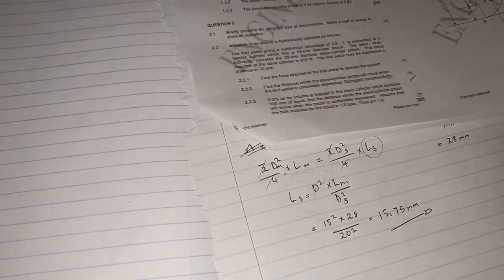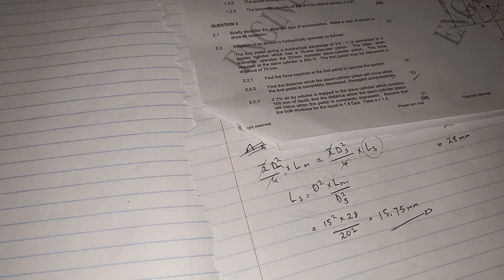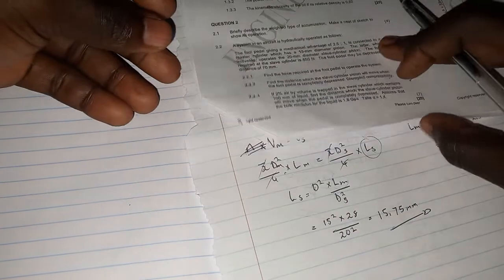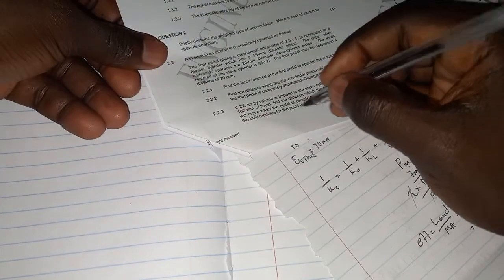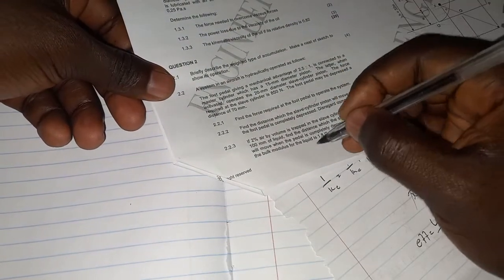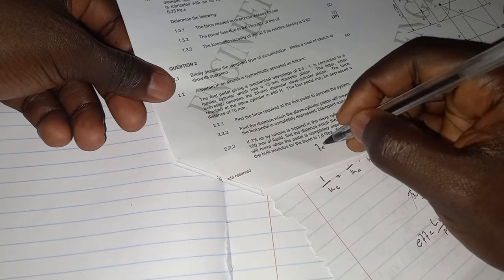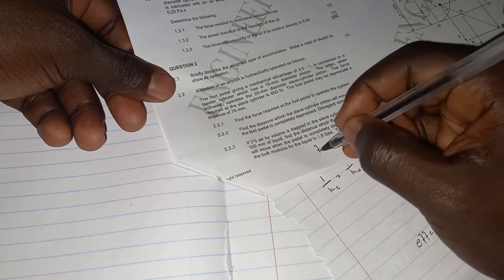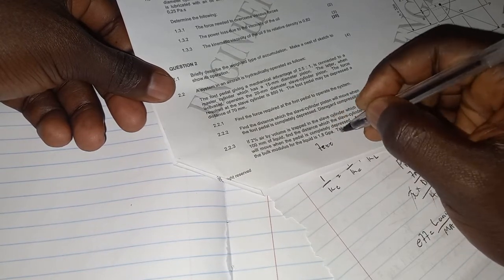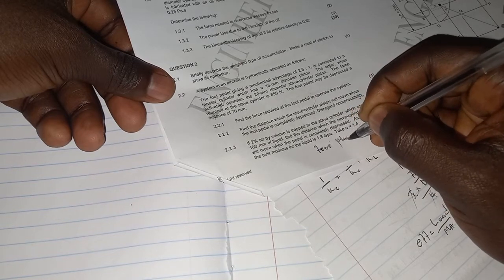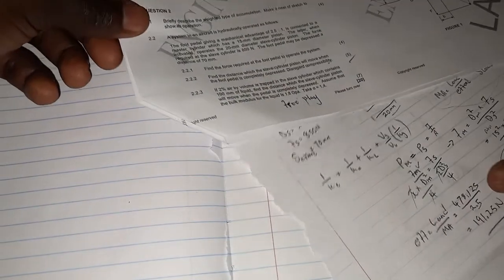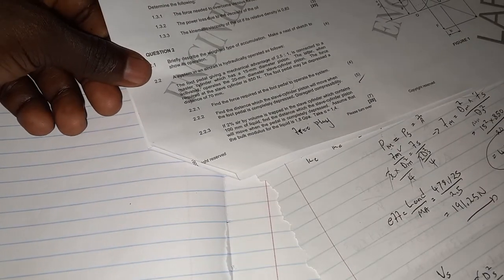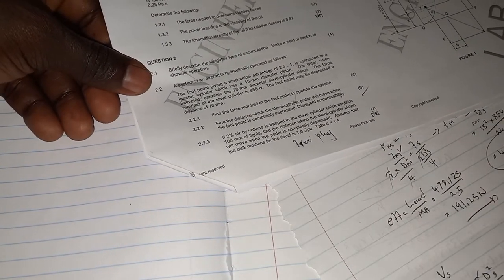And then let's get to this one. This one is a little bit serious, but it's nothing actually. So this is your free play. Also it's the same as the previous one when they say calculate the free play. So the free play on this is always determined by the change in volume, so that you can get the change in length.